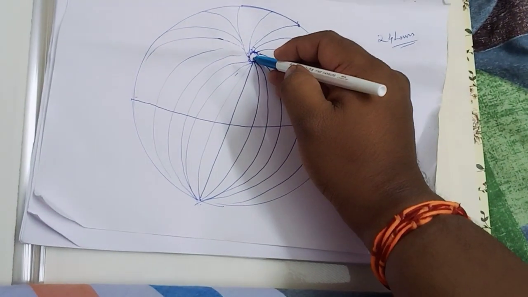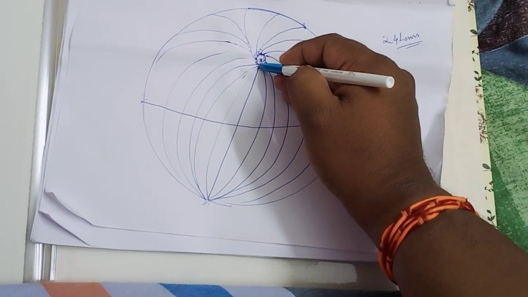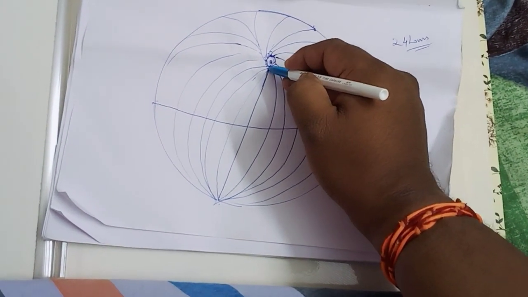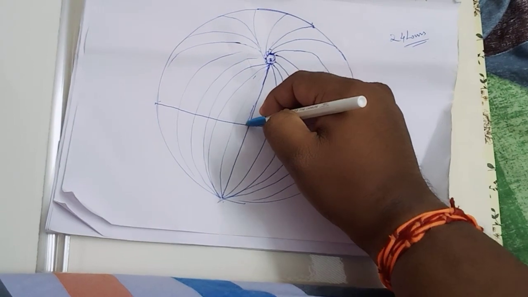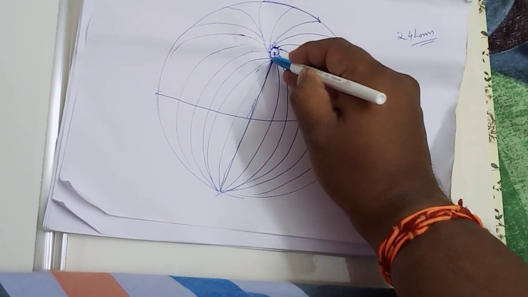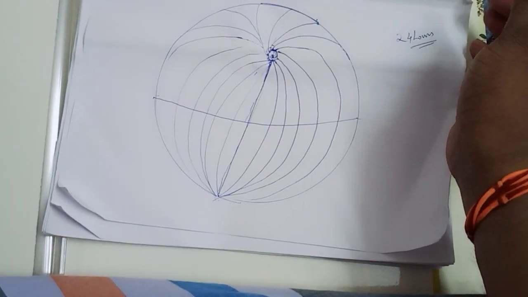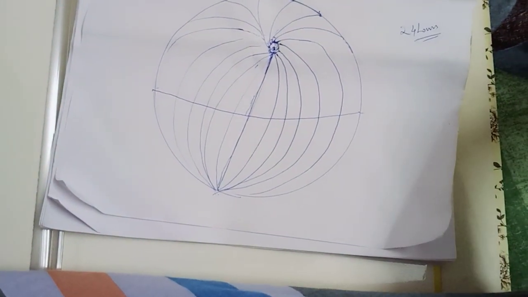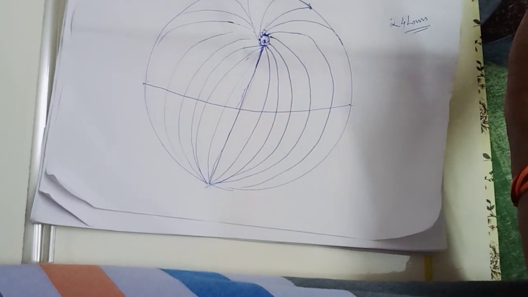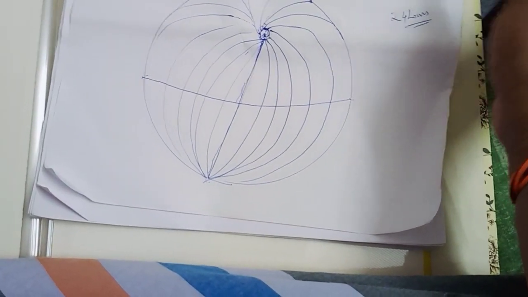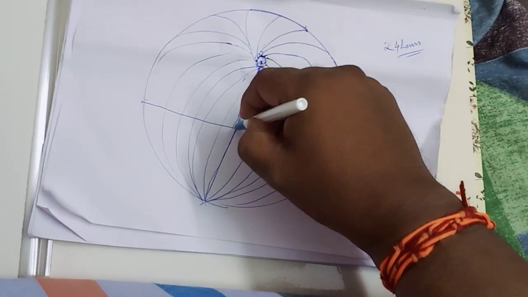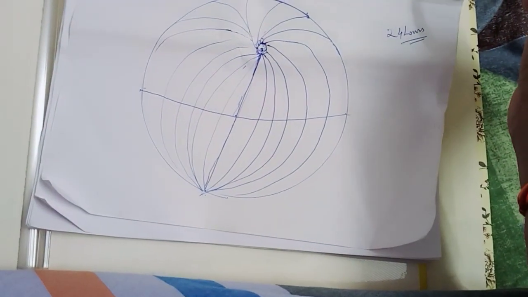But there's one longitude which passes through London, that is 0 degree, called the Greenwich Meridian or Prime Meridian. This line is called 0 degree, that is the Prime Meridian or Greenwich Meridian. Based on this meridian, the time of the entire world is calculated. That is, when the sun's rays are falling vertically on this line, it is 12 noon. According to that only, the entire world's time is calculated.